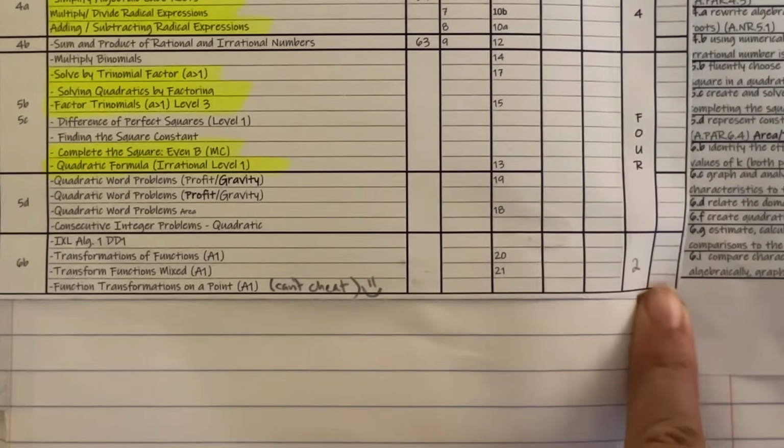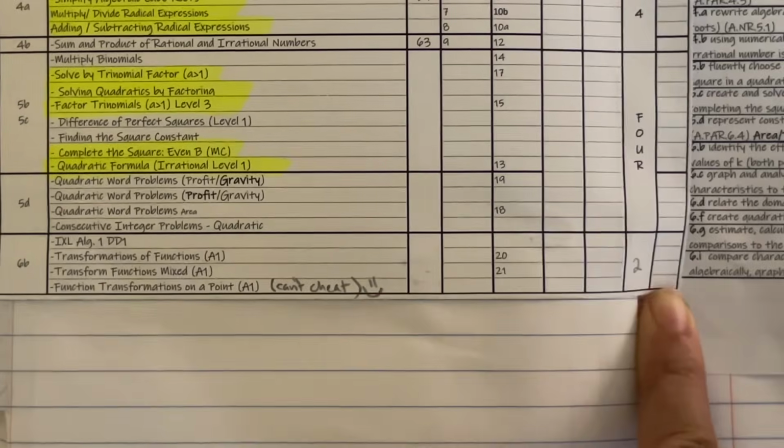There's going to be 2 questions on that. It is worth you learning those rules. 2 questions.